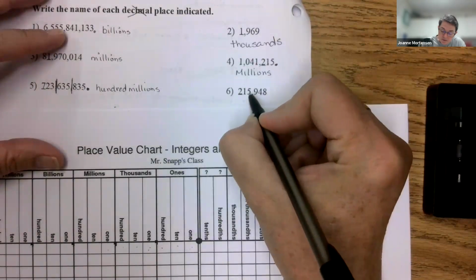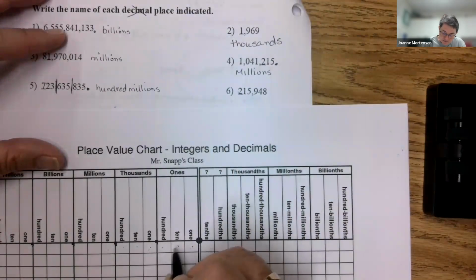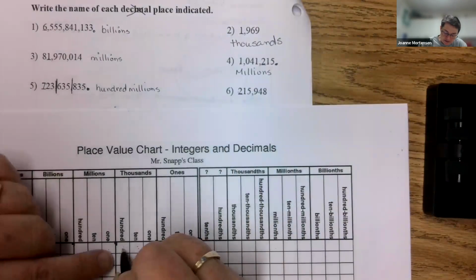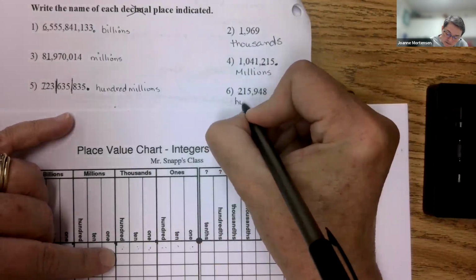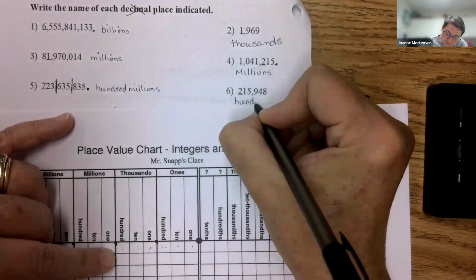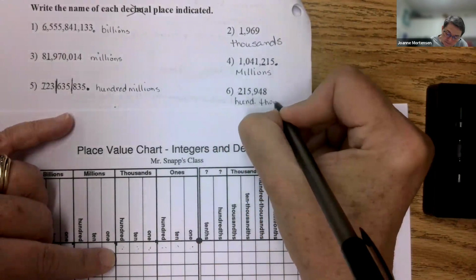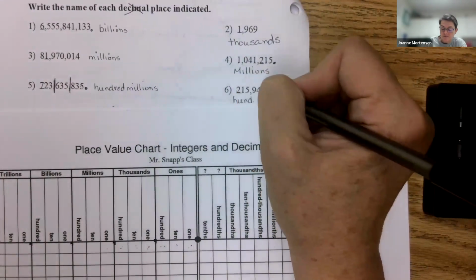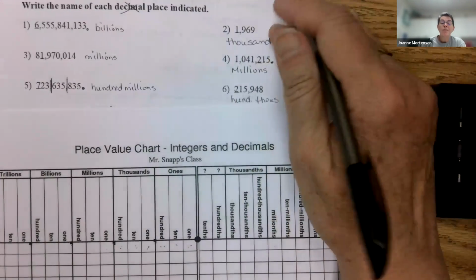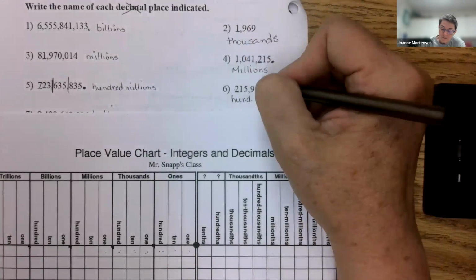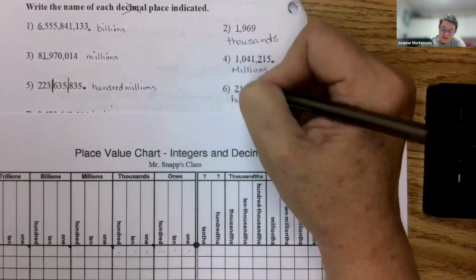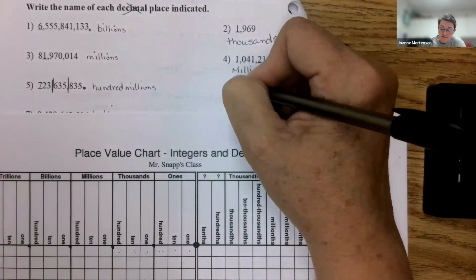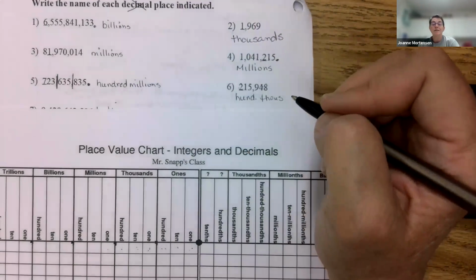1, 2, 3, 4, 5, 6. That's 100,000. If you want to go, this is the ones group. Well, we can do it the way I used to do it. Ones, tens, hundreds, thousands, 10,000s, 100,000s. I would just count every single time.